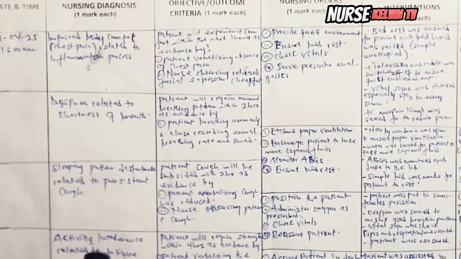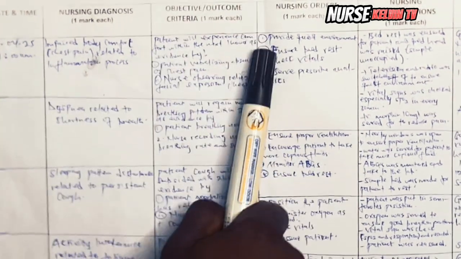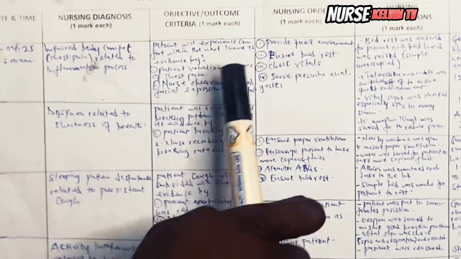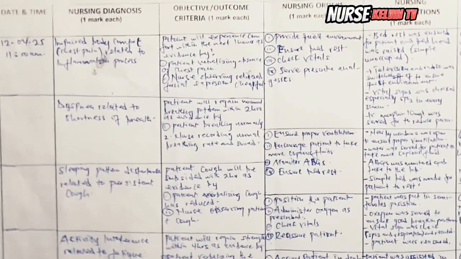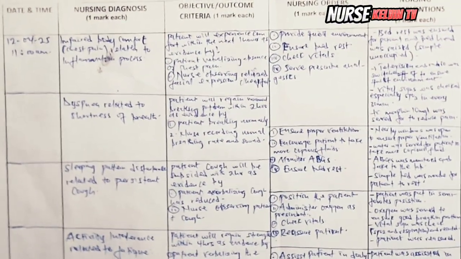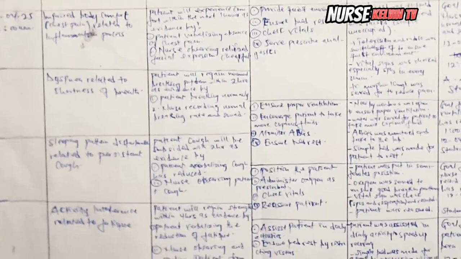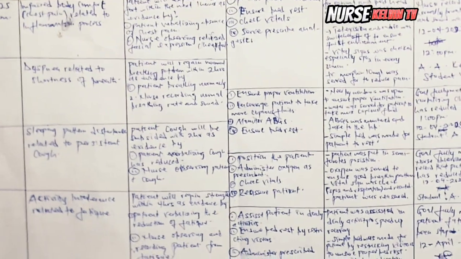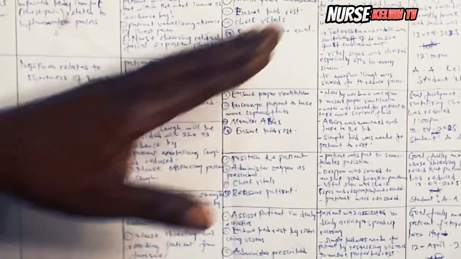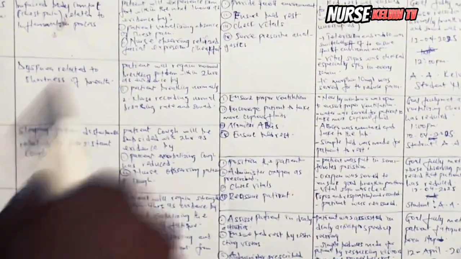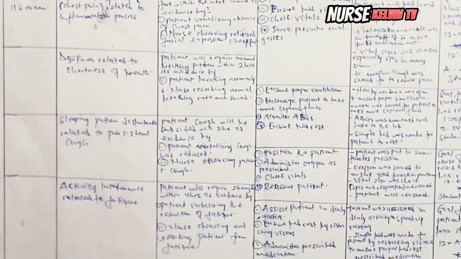Yes, so let's go on. The first one was provide quiet environment. Then 2, ensure bed rest. 3, check vital signs. Then 4, serve prescribed analgesics. Analgesics are pain drugs. They are drugs given to patients to relieve them from pain or trauma. So these are the nursing orders, the things that the nurse needs to do for the patient.